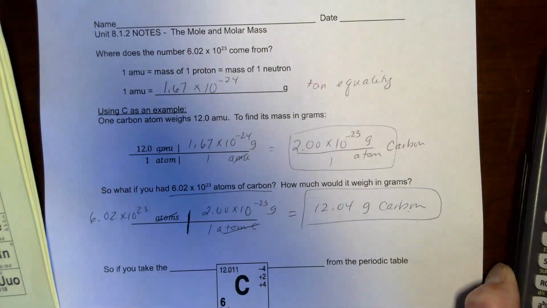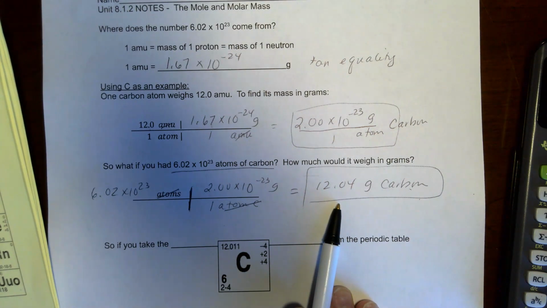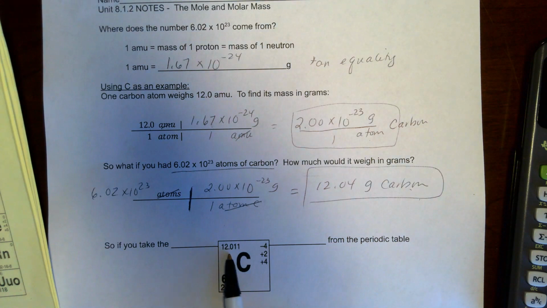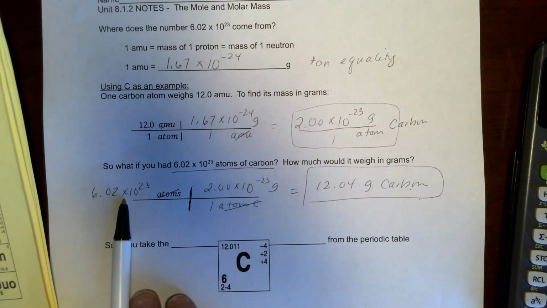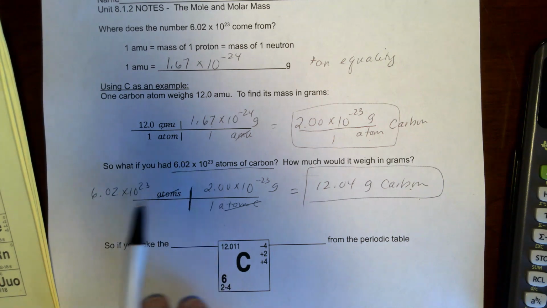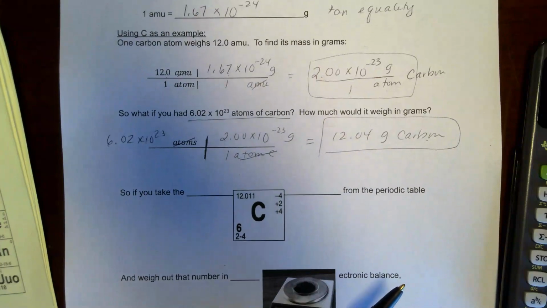Now, interestingly enough, you might say, well, that doesn't match that number, but what you have to realize is that we are actually using fairly rounded numbers in this, but it does certainly give you the approximation of what's going on.